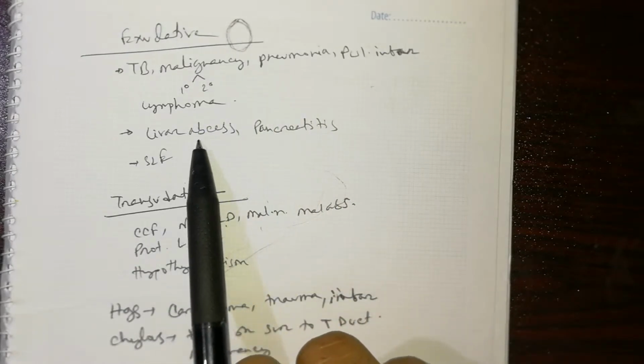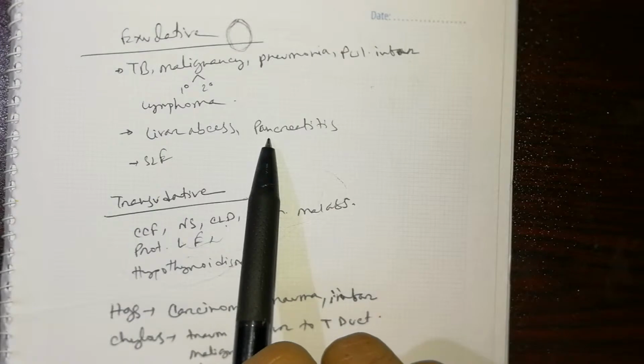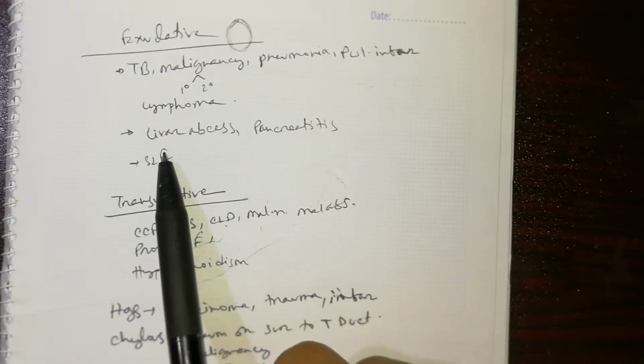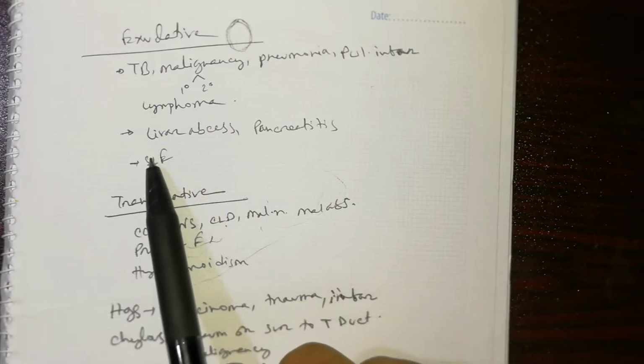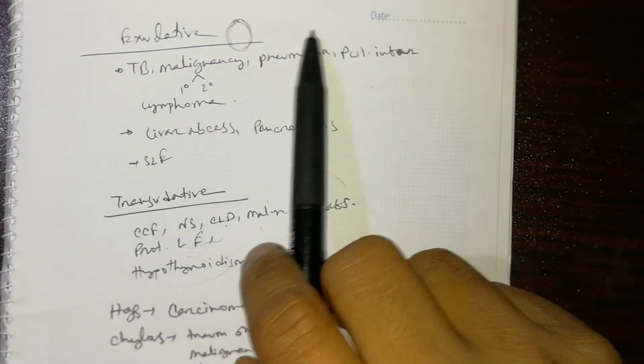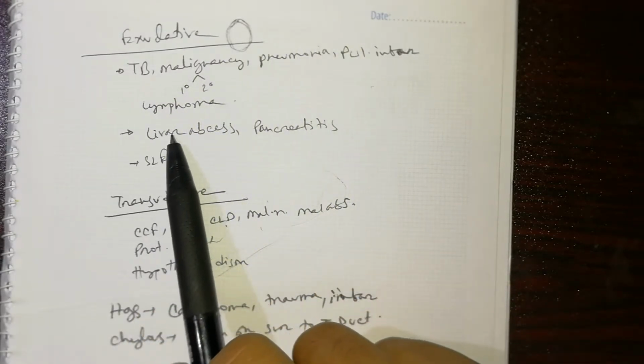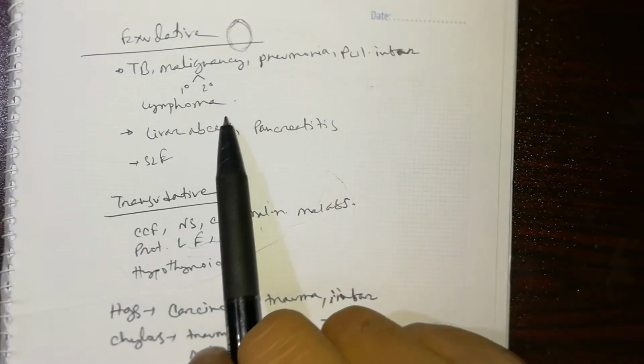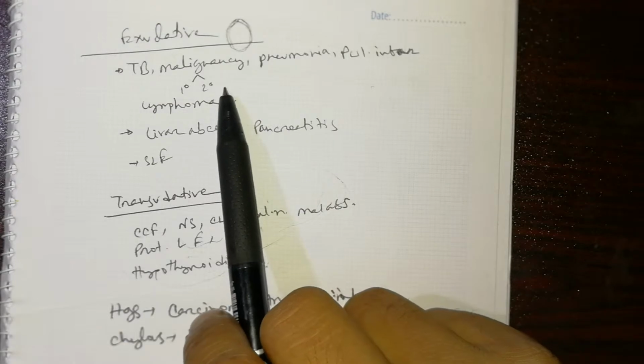And liver abscess causes right-sided pleural effusion, pancreatitis causes left-sided pleural effusion, and SLE. These are diseases that involve the pleura, causing pleurisy, pleural inflammation or pleural allergic reaction, and cause accumulation of fluid in the pleura, and so it is pathological.